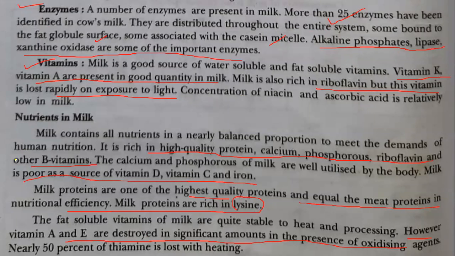What enzymes are there? No more than 25 enzymes are present in cow milk. Okay, so some are bound to the fat globule surface, some associated with the casein micelle: alkaline phosphatase, phosphates, lipase, xanthine oxidase, and some other important enzymes are there.